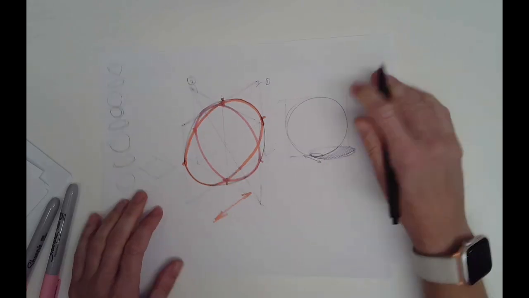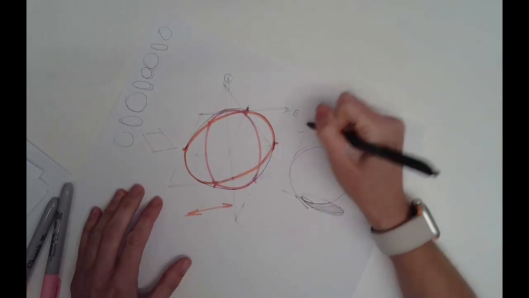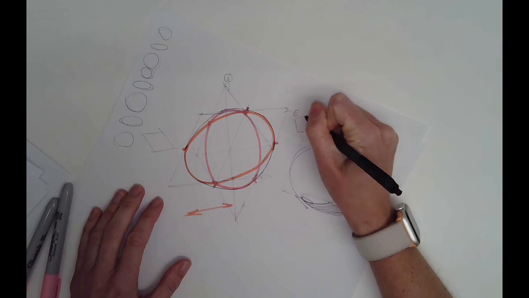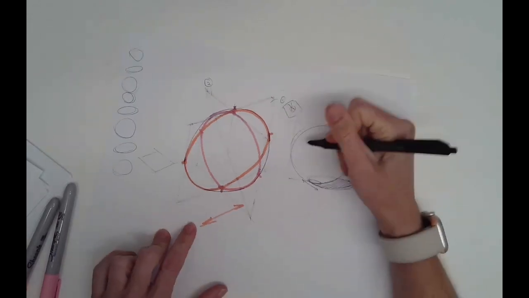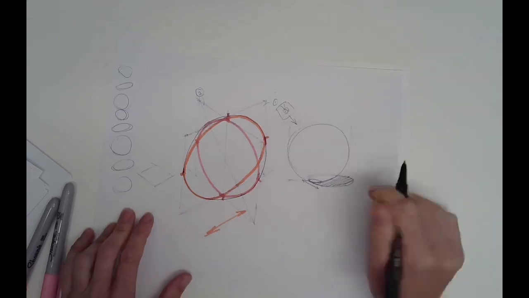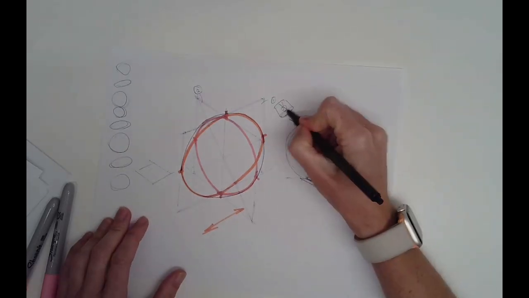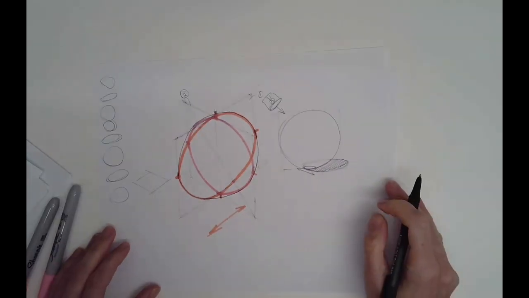Of course, you do want to think about where your light source is. So for this sketch, our light source would be somewhere up and to the left, which is a fairly typical product design or industrial design light source placement.